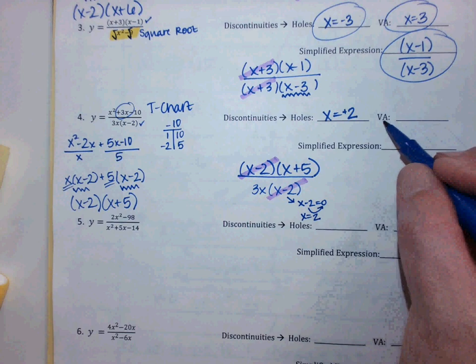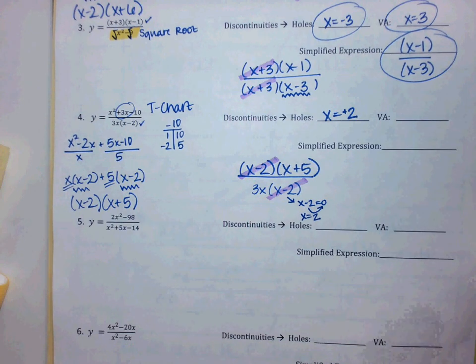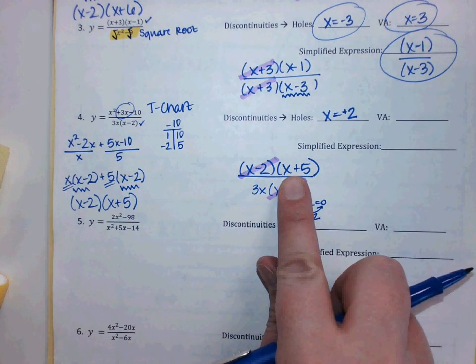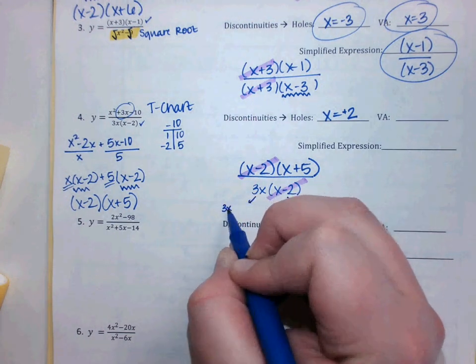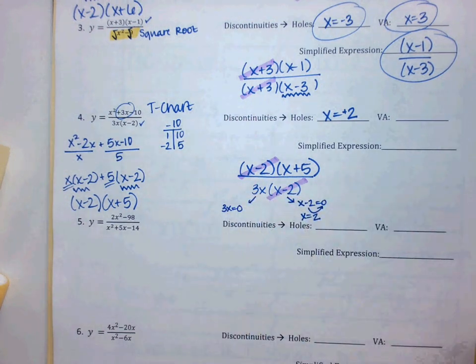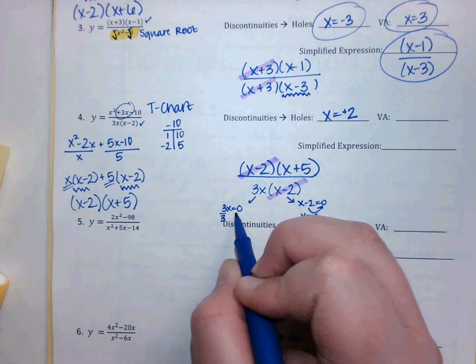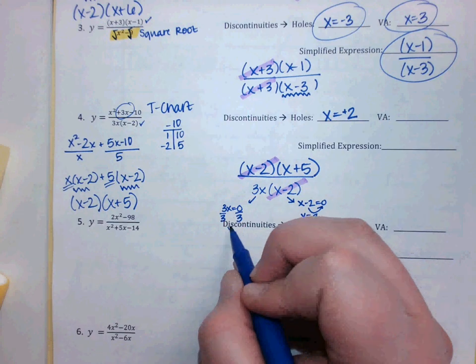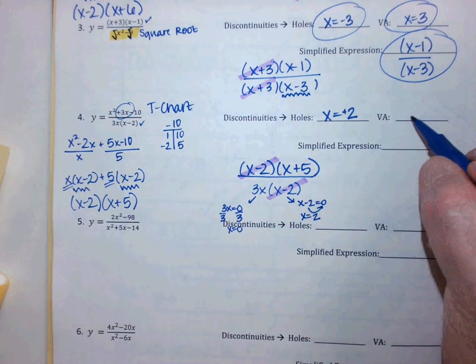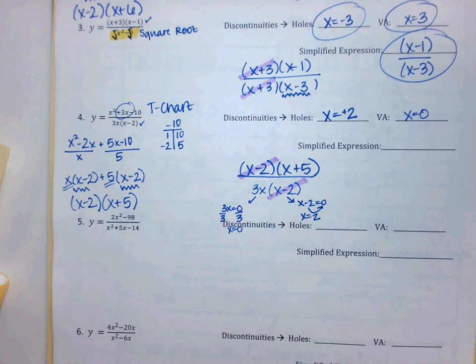Okay, then vertical asymptotes are x's left over on the bottom. So remember, x plus 5 doesn't count, but 3x does. If I set 3x equal to 0, how would I solve that? I'd divide by 3. And 0 divided by 3 is still 0. So x equals 0 is my vertical asymptote.